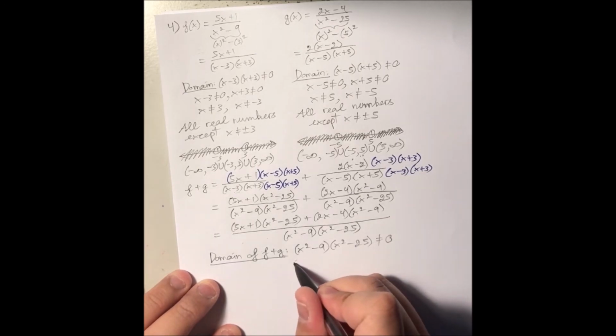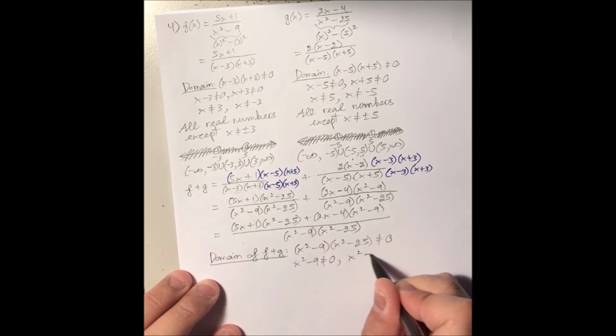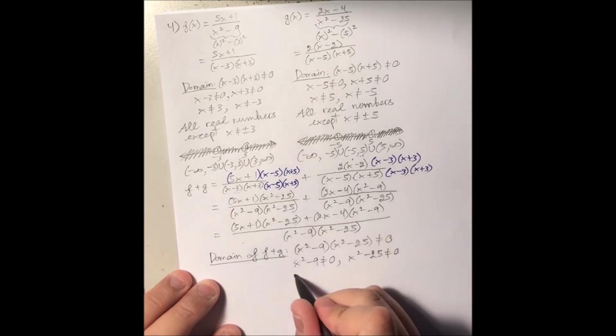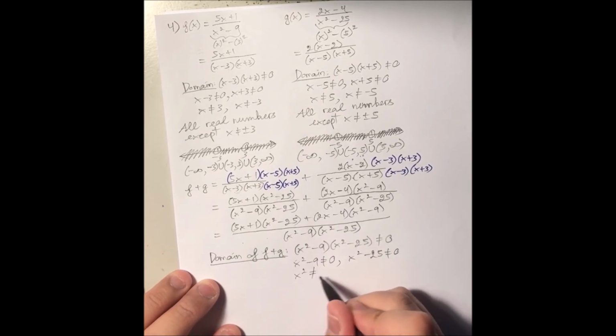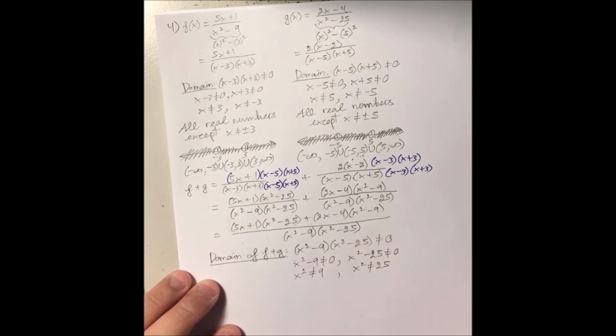So I'm going to have x squared minus 9 not equal to 0, comma, x squared minus 25 not equal to 0. So I got x squared not be equal to 9, x squared not be equal to 25. Taking the square root of both sides, I'm going to have x cannot be equal to plus or minus 3. And I get x cannot be equal to plus or minus 5.